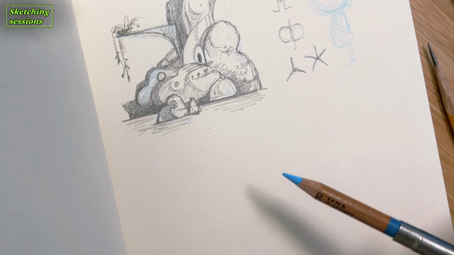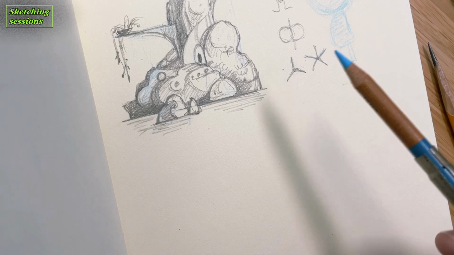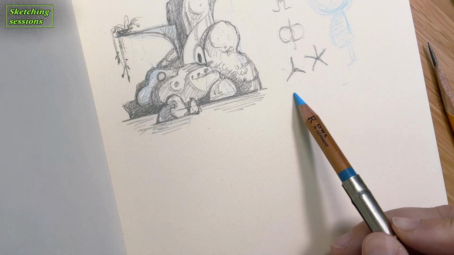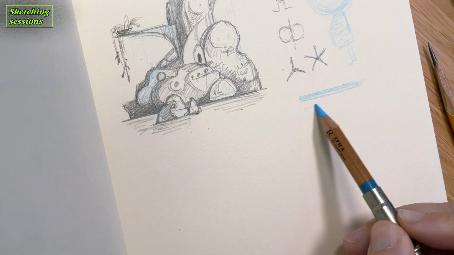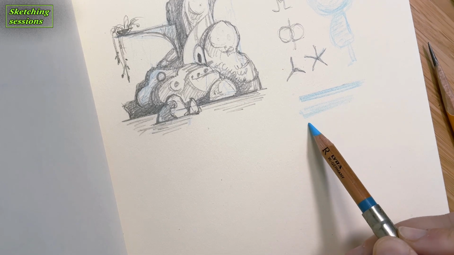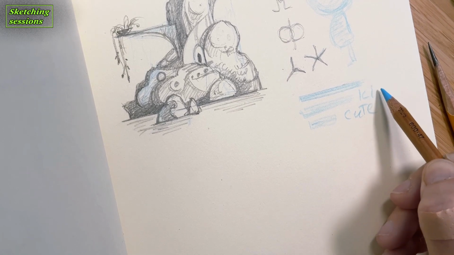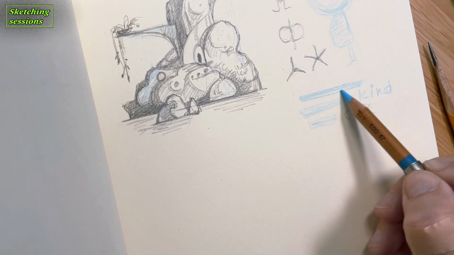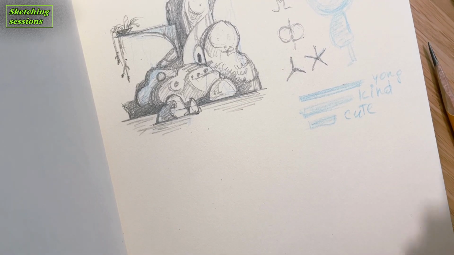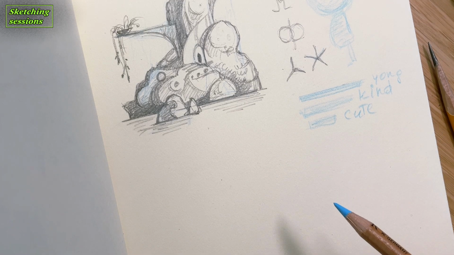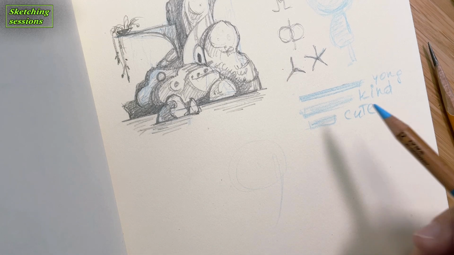Try to imagine what the personality of the creature, of your character, is. For example, I would like to draw my character. It should be young, it should be kind, it should be cute. Young, kind, cute. Okay, and it should be human-like, and so I try to imagine to myself who it will be.